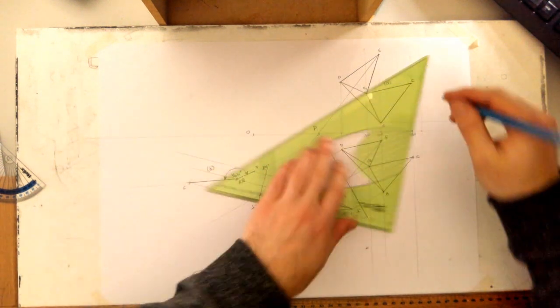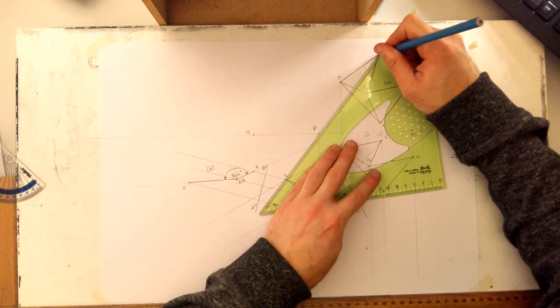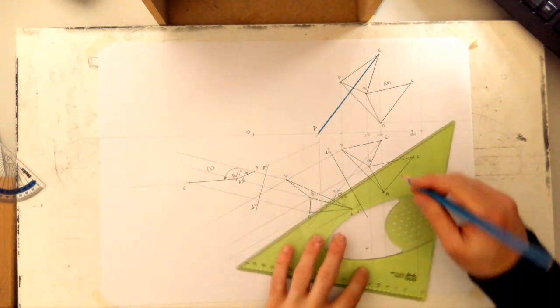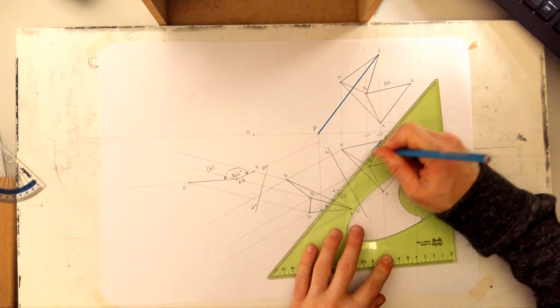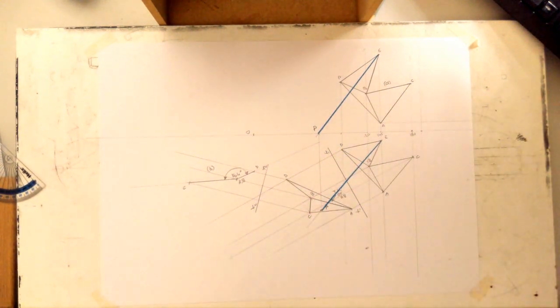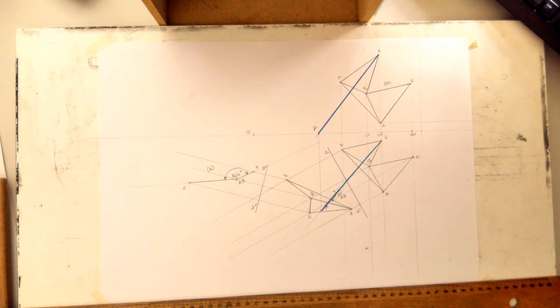So there's the elevation of that line there. There's the plan of it. We want to find the true inclination. This is going to be the exact same method. So what I was saying there was basically to get the true angle, it's the same method that we would use when we're finding, say, the true length of a line.